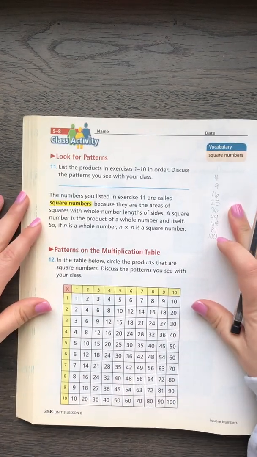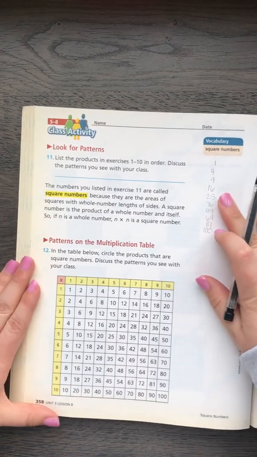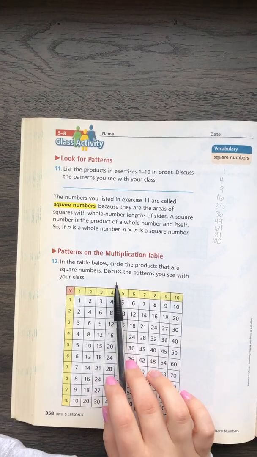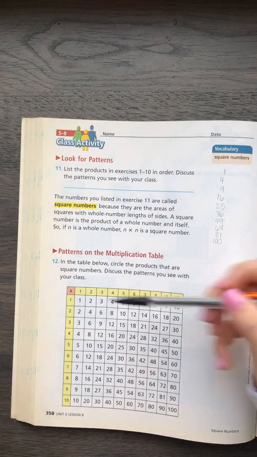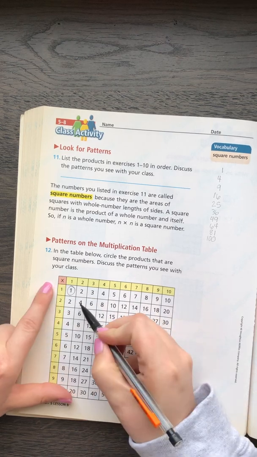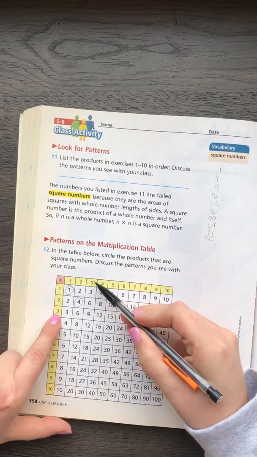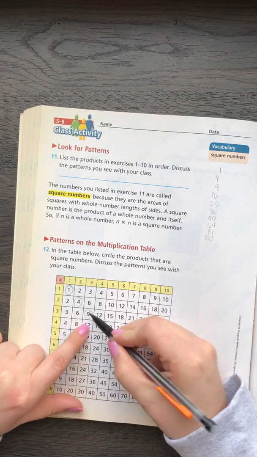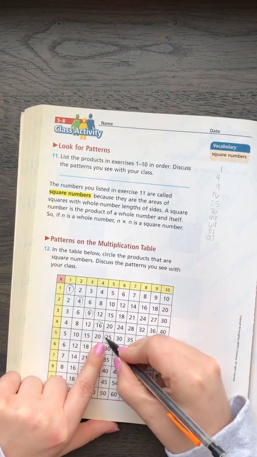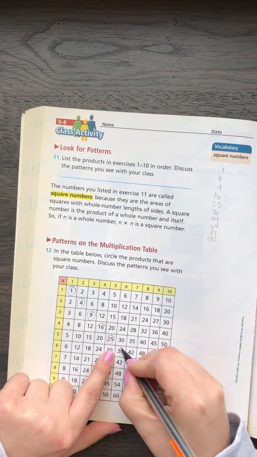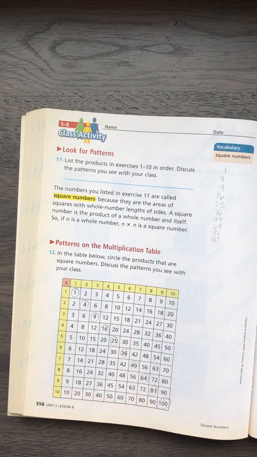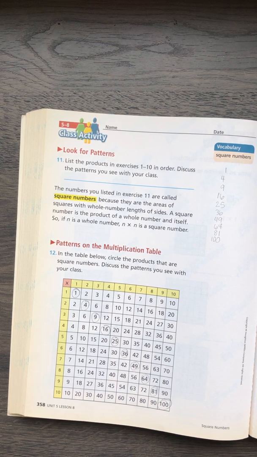Okay? Now let's look at this table down here at the bottom real quick. In the table, circle the products, the answers, that are square numbers. Discuss the patterns you see with your class. So we have 1 times 1. Let's circle it. 2 times 2. Circle it. 3 times 3. Remember, it's where our fingers meet. 9. 4 times 4. 16. And so on. Keep going. 25. If we look up here, 36. 49. 64. 81. 100. What do you notice about the numbers we just circled?